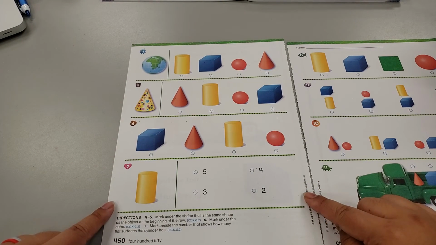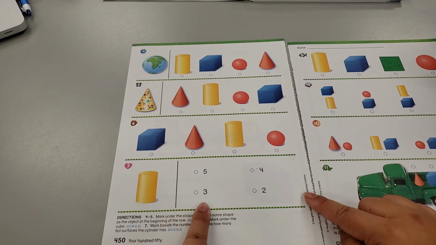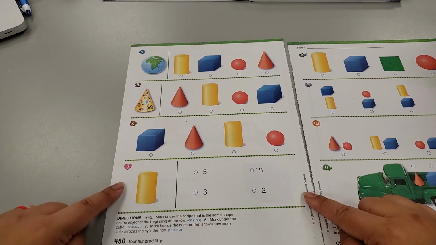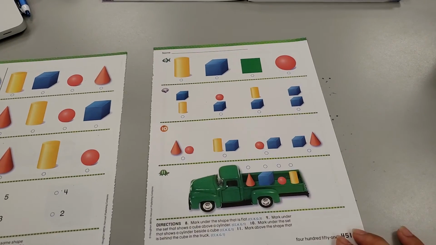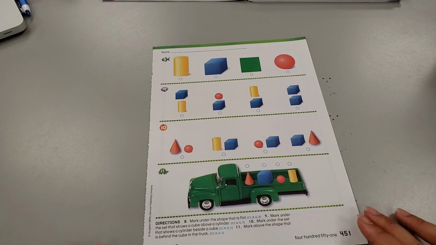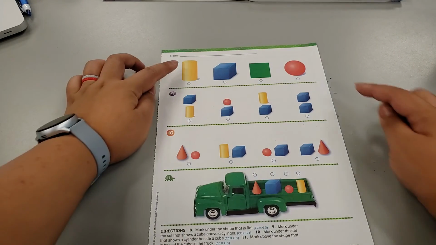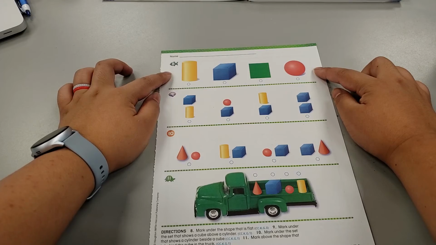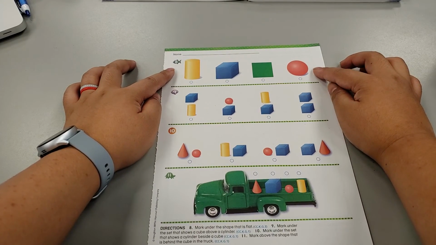Number 7. How many flat surfaces does this cylinder have? Which number shows how many flat surfaces this cylinder has? Moving on. Mark under the shape that is flat. Which shape is flat? Fill in the bubble underneath.